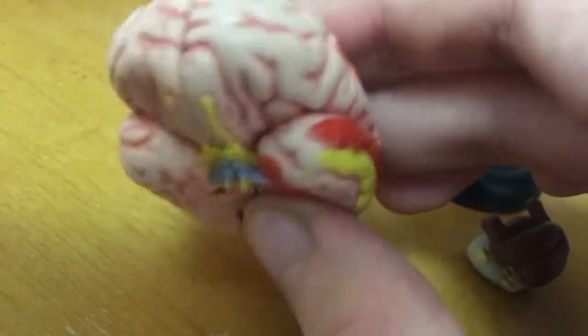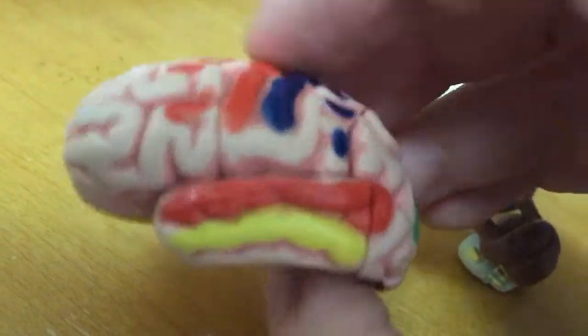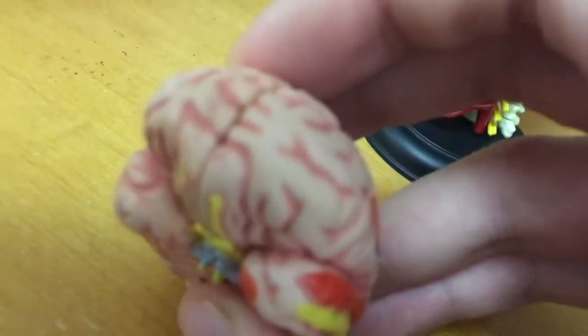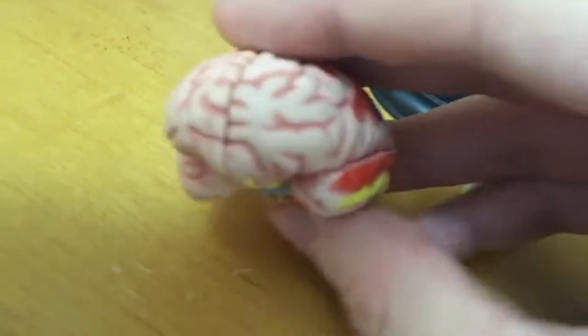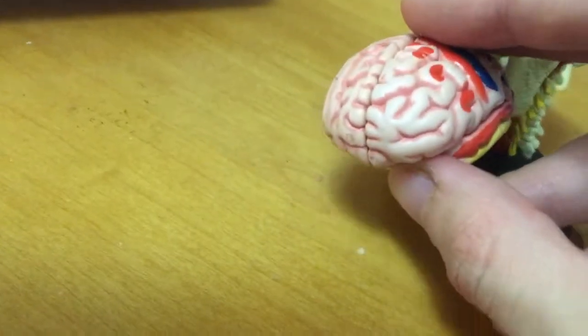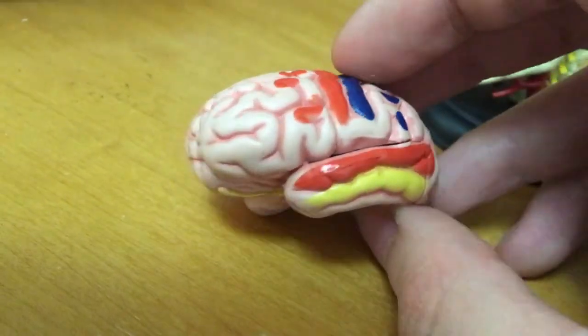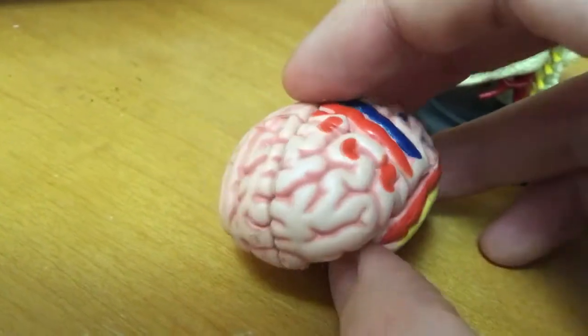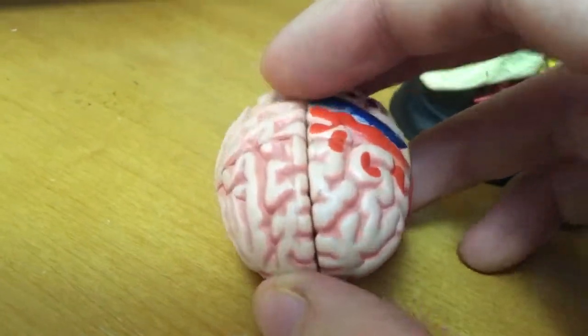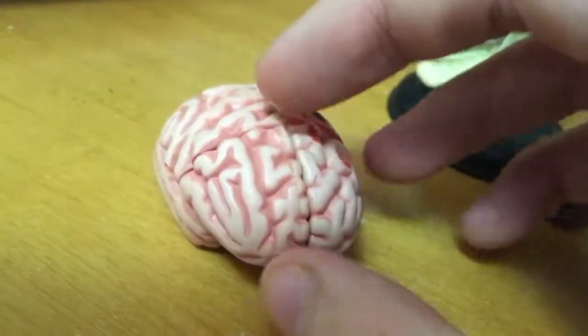So now here, this is the cerebrum, which accounts for 75% of the total brain mass. Now let's talk about the different lobes here.